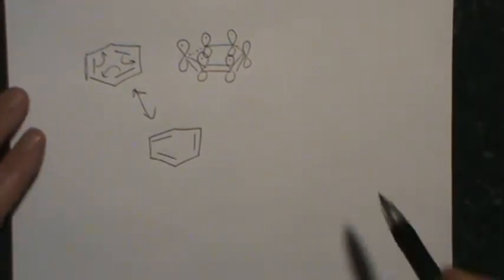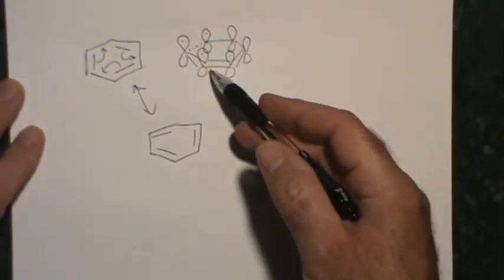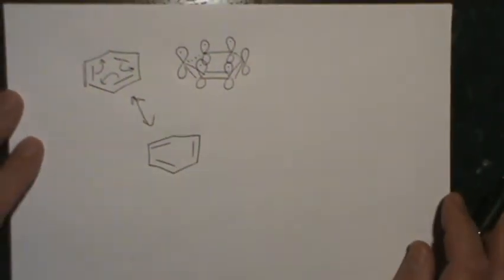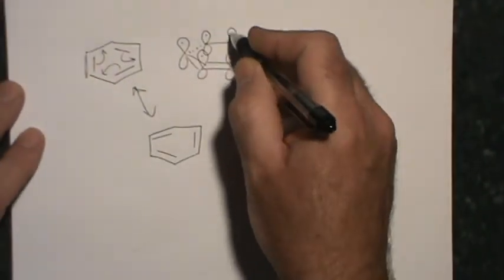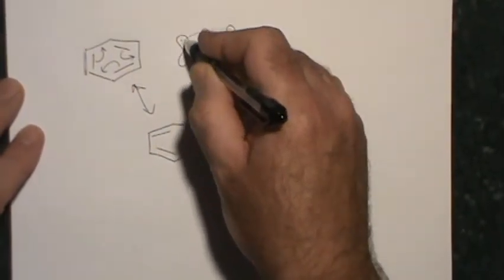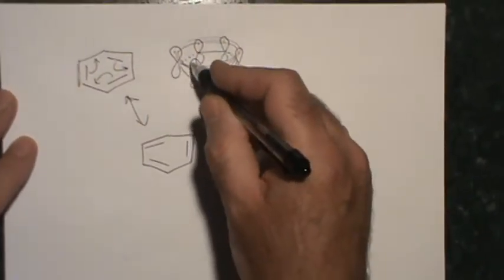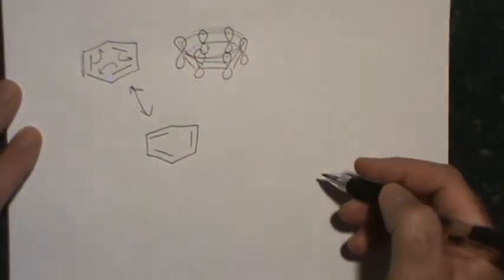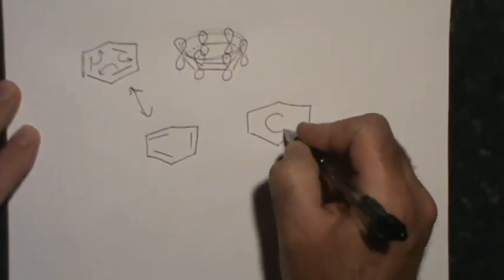The fact that it's fully conjugated is illustrated by this picture, where we see a continuous array of atomic 2p orbitals all the way around the ring. So when you look at this picture, you realize that there's just overlap between all of these p orbitals on top and likewise on the bottom as well. And for that reason, it's customary to draw benzene like this.